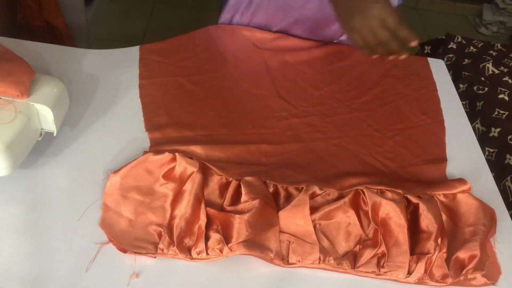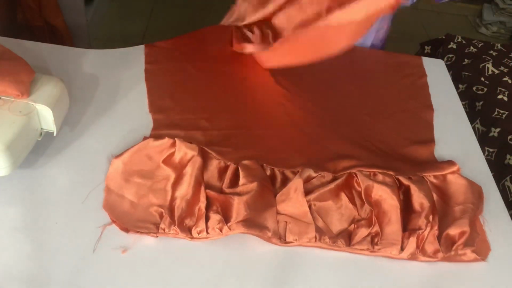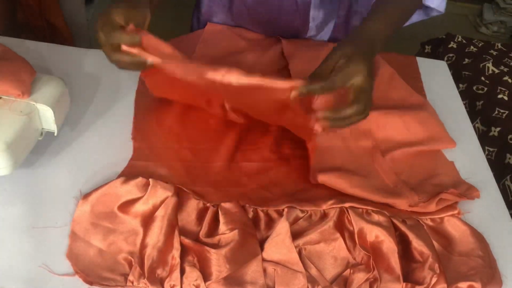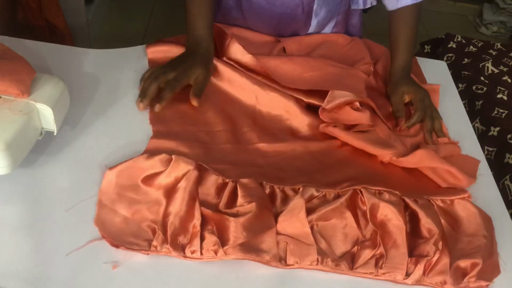So after joining the top part to the skirt part, you can see how neatly finished it's looking already. So what I'm going to basically do now is to join the two materials together. To join the front and the back together, you can see the opening of the zipper. Like I said, just create your zipper opening and join the rest.